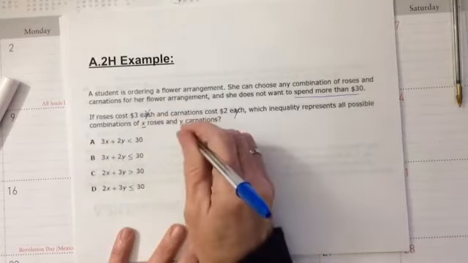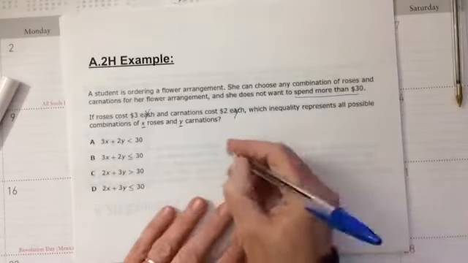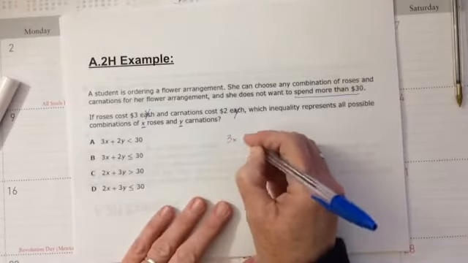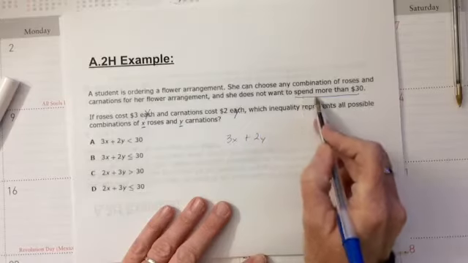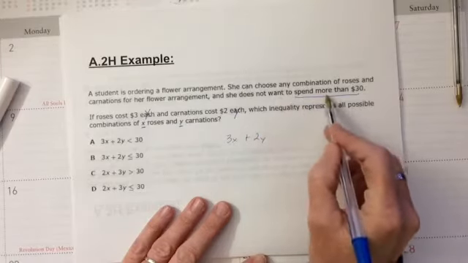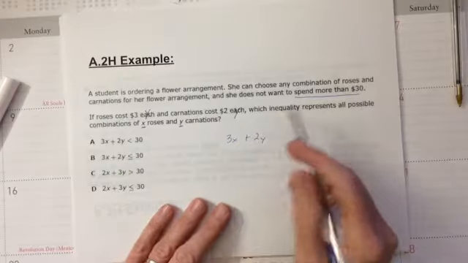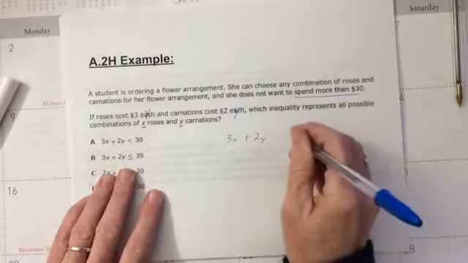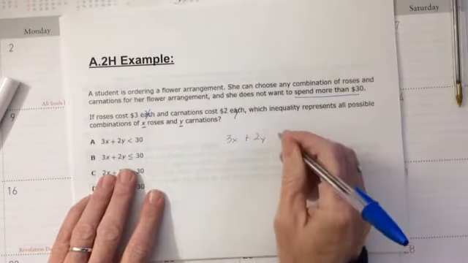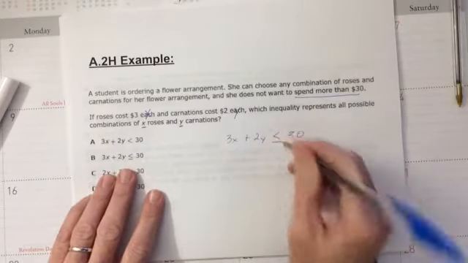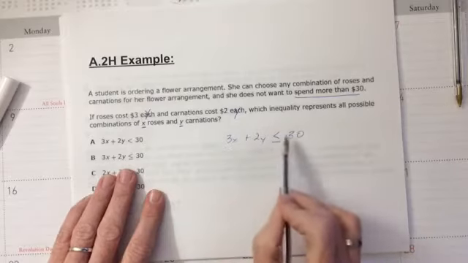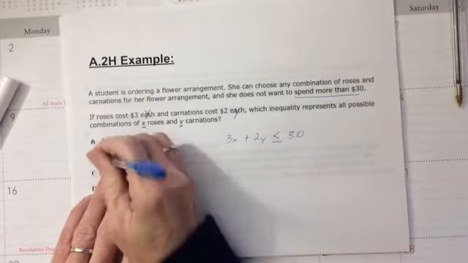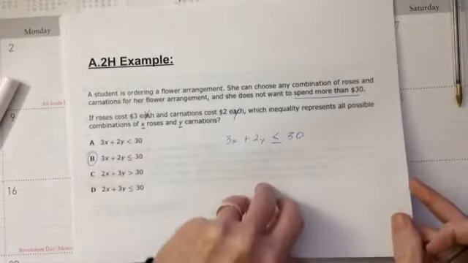And that's what they did. Here's our x, here's our y. So they told us that. So we have 3x plus 2y, and she does not want to spend more than $30. So she will spend up to $30, but not more than $30. So based on that, our inequality symbol will be less than or equal to, because she wants the price to be less than or equal to $30. So your answer is B. Next one.